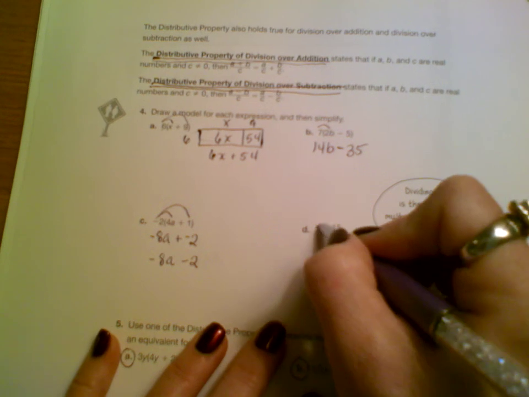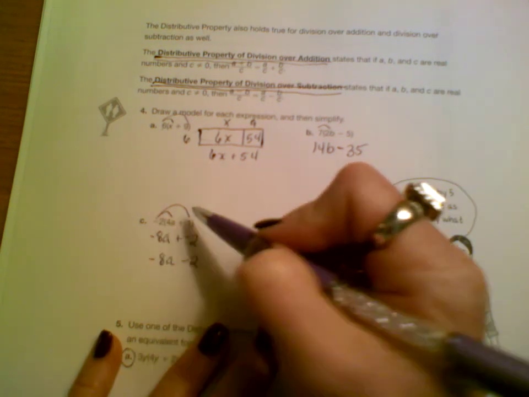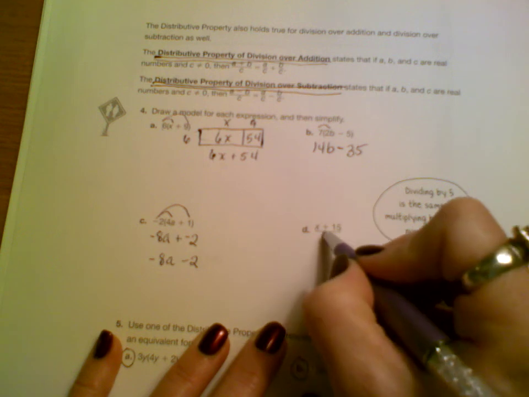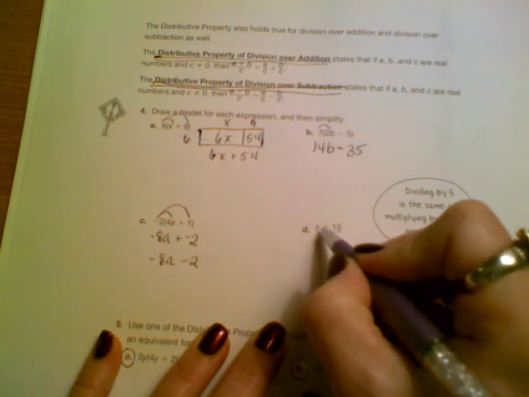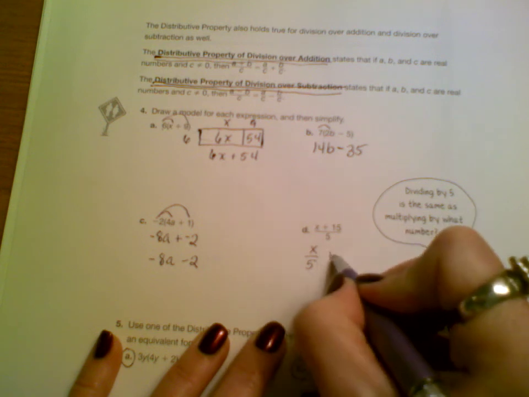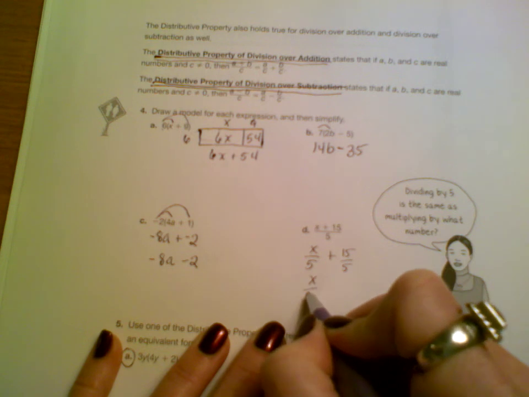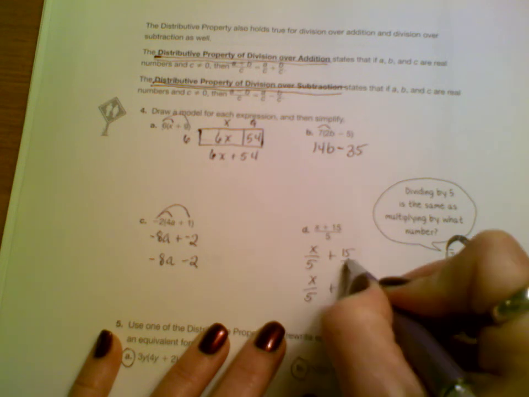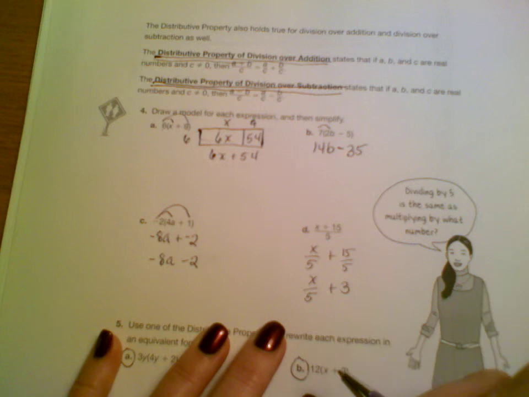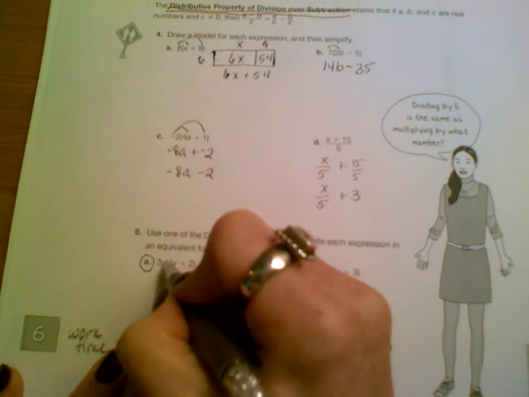Division, same thing. I'm distributing. So here we distributed this number to everything in the parentheses. Here I'm distributing the 5 to both pieces. So I can say x over 5 plus 15 over 5. X fifths can't be simplified. 15 divided by 5 is 3. So I'm going to continue down here.